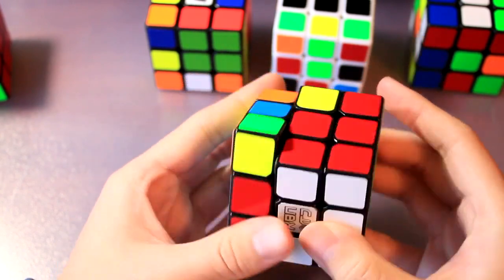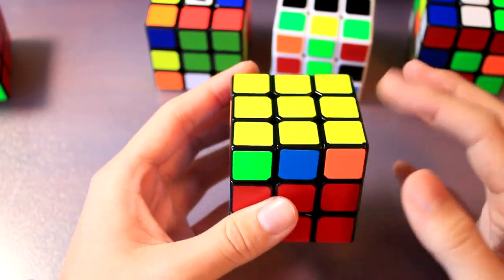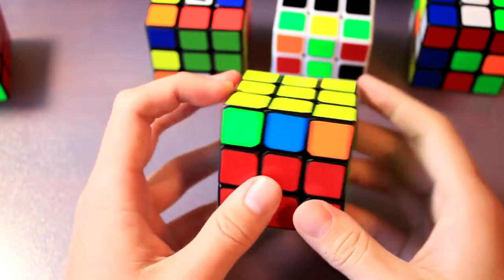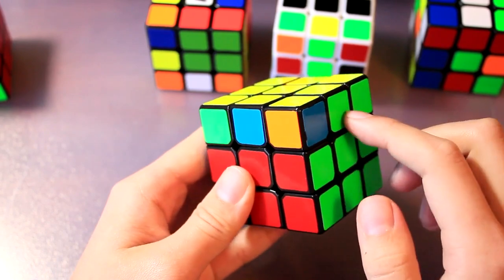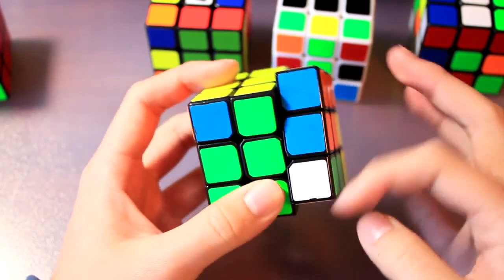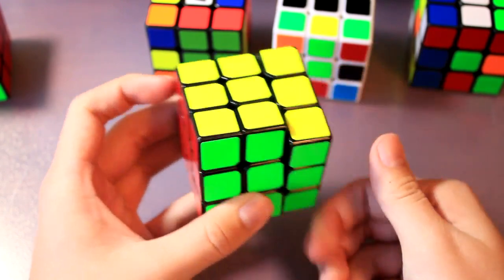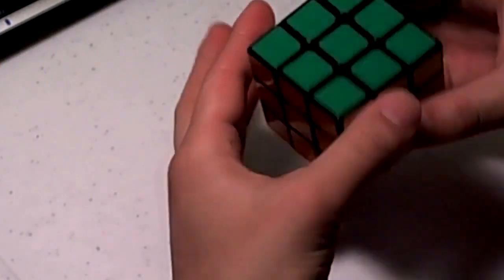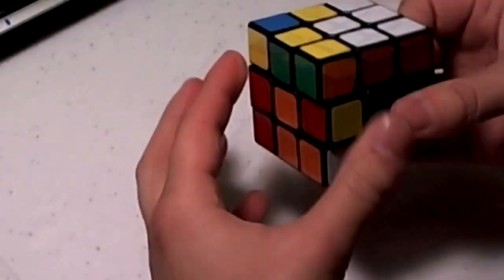Now you do your OLL, and now you can do your PLL. From this angle, you know it's a G perm because you have headlights, and then you have this, which could be an A perm, except that these are opposite colors, so you know it's a G perm. That's the solve. All right, let's take a look at Scramble 3.